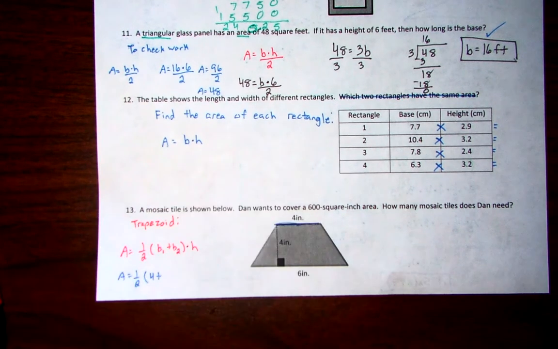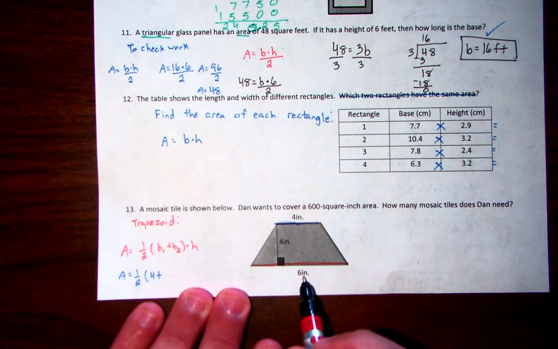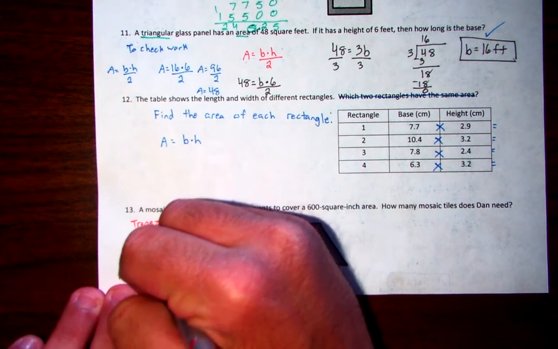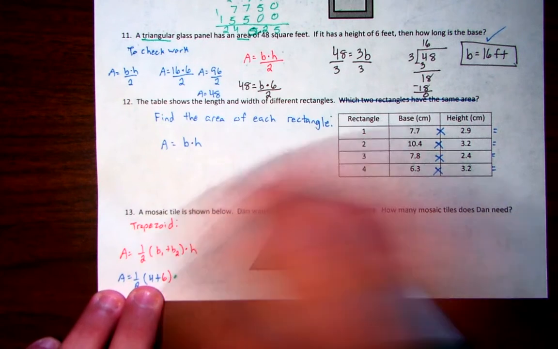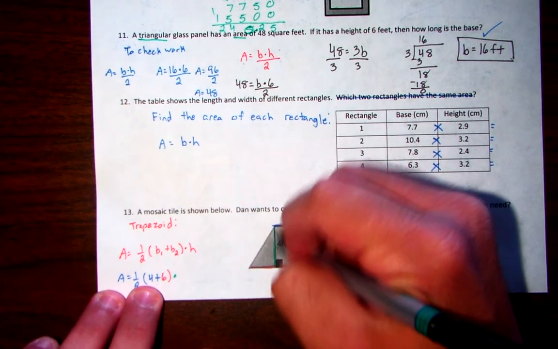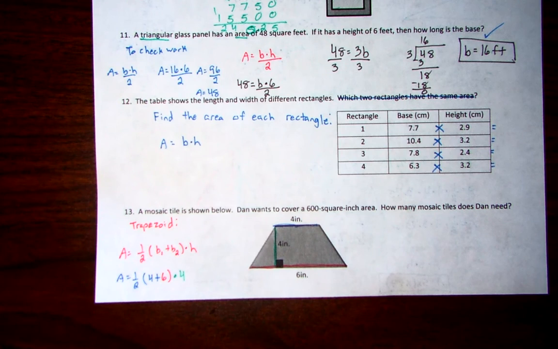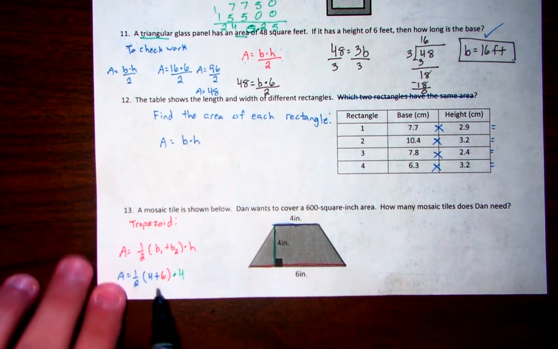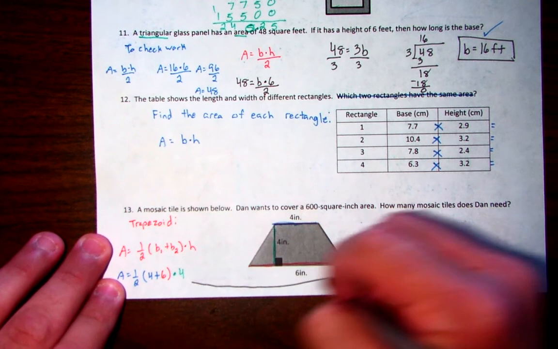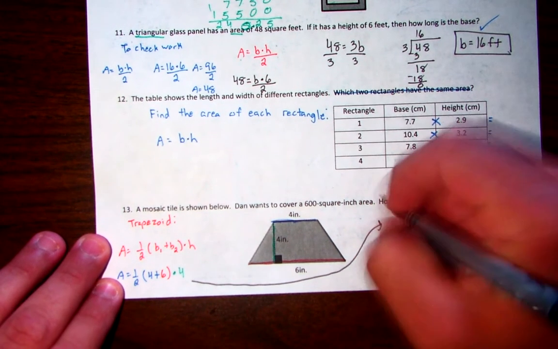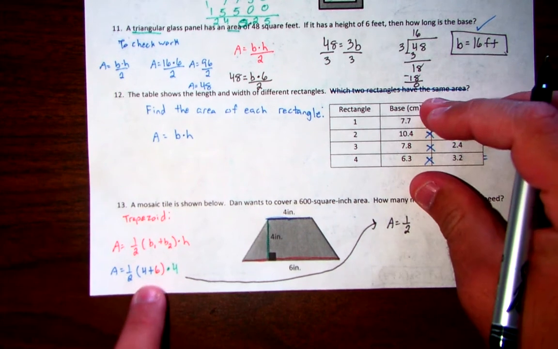Base 2, right down here. Base 2 is 6 inches. We're going to have to multiply that by the height. Here's your height right here. It's 4 inches. All right, so let's go ahead and do the work inside the parentheses first. 4 plus 6. I'm going to come write all this over here. What is 4 plus 6? Well, that is 10.